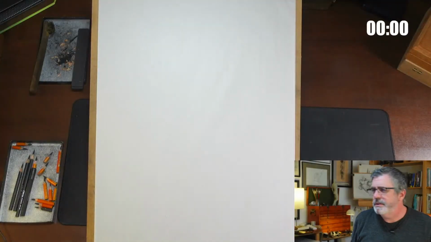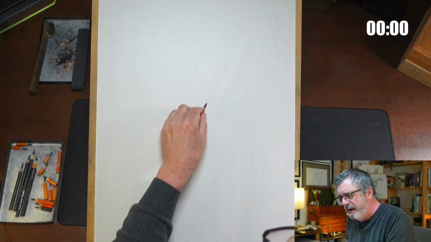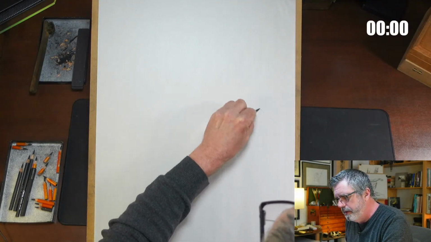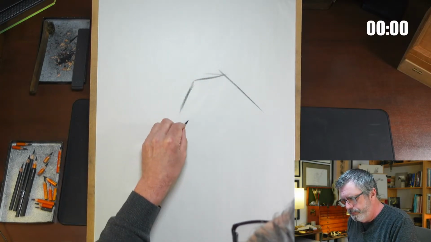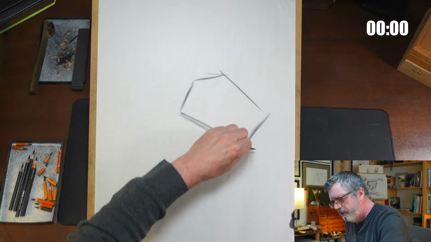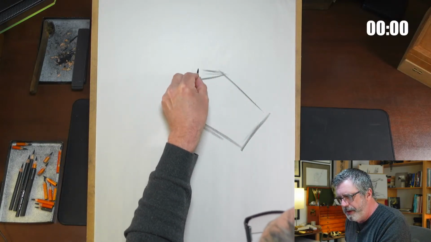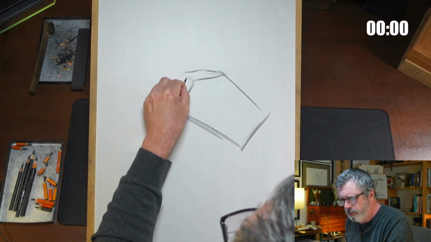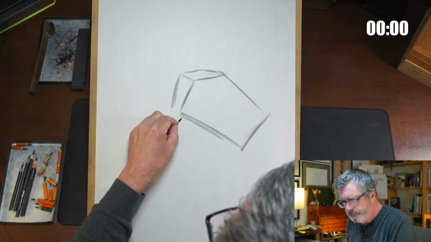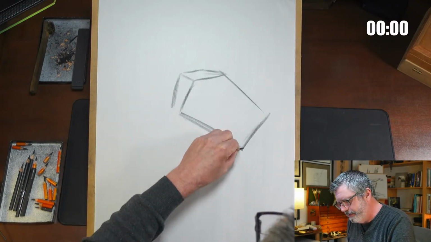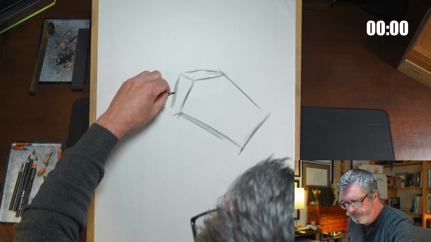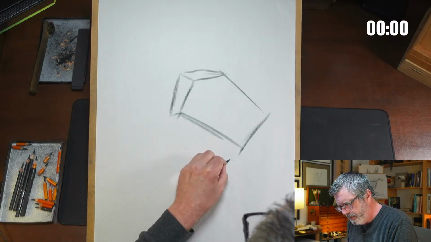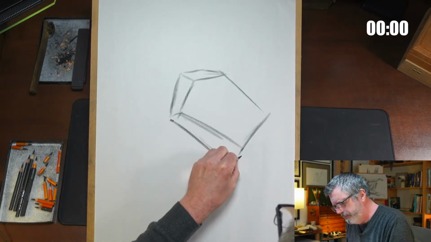So when I'm drawing that as just a simple idea, I'm thinking about the box first, right? Then I'm thinking about the front end of that box, almost like this. This is slightly, something like that, right?